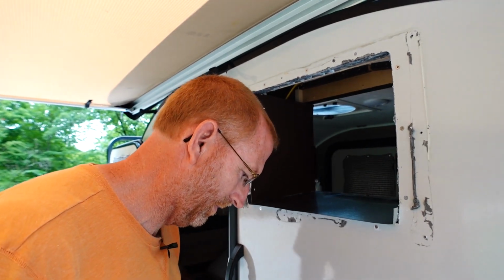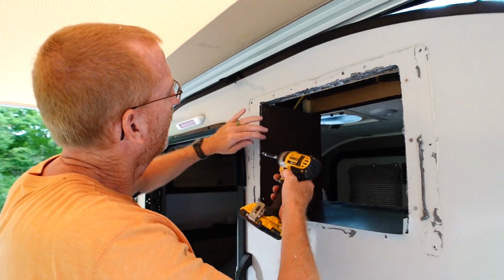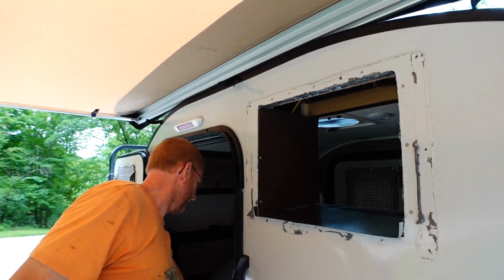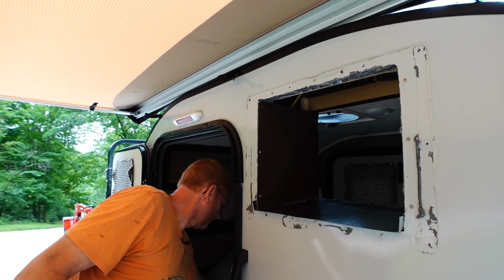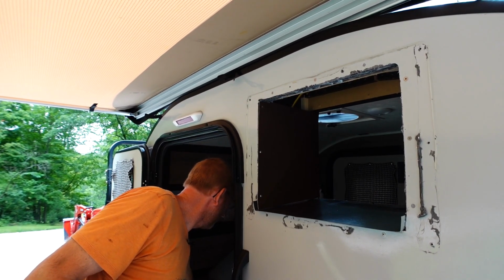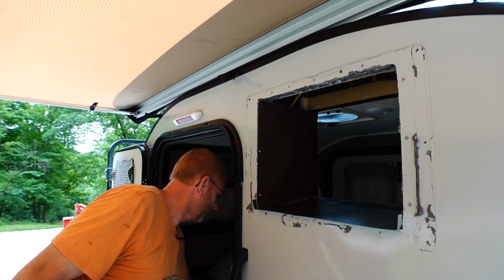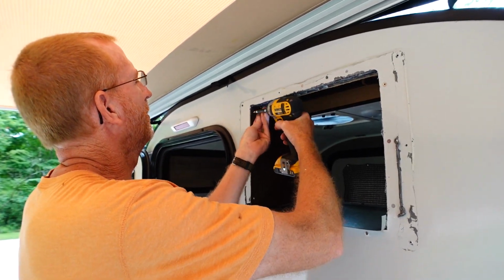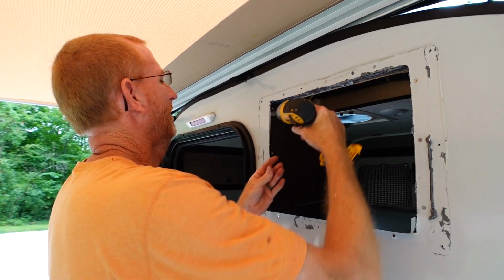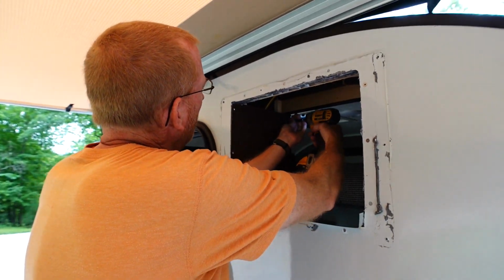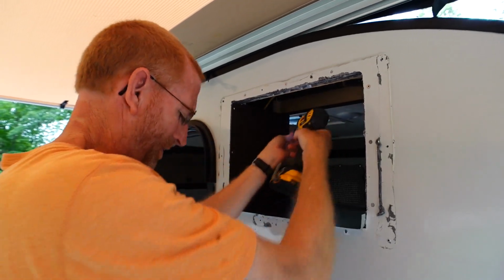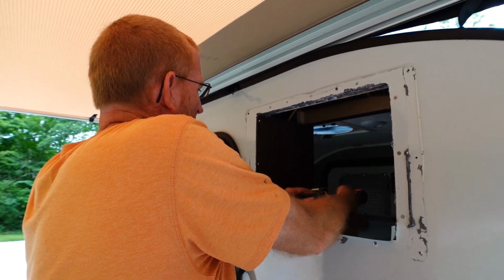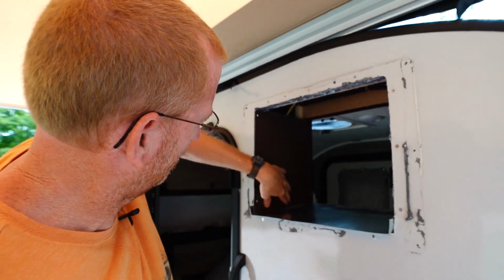There's one screw. Two screws. And it never fails that you'll get sealer on everything, but probably what you want sealer on. My fingers are already stuck together. So there's that. There we go.